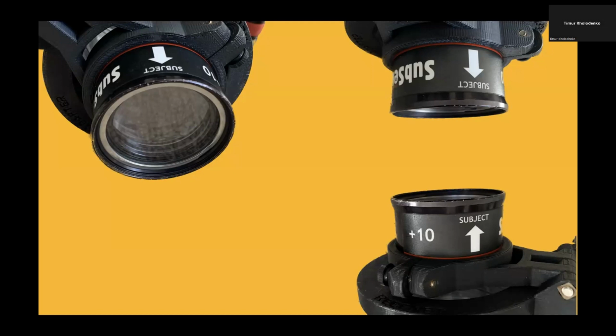It's a lot, and quite frankly, if I need to take a picture of something small, I have enough pixels to crop the picture, and this +10 really helps me bring to life something extremely small.